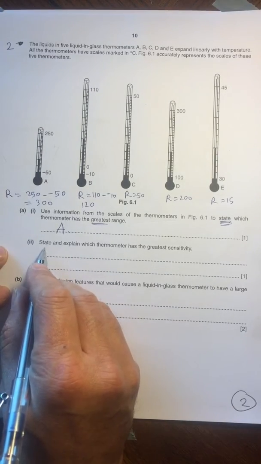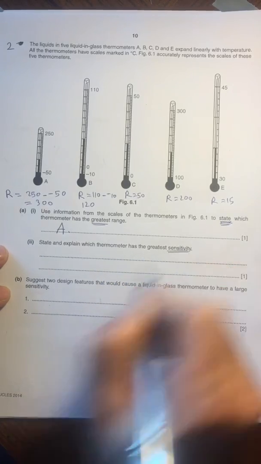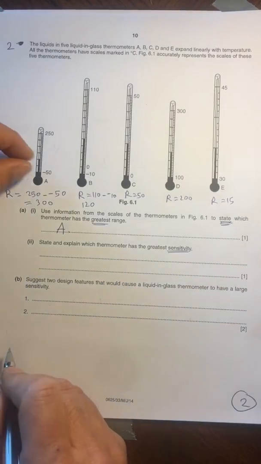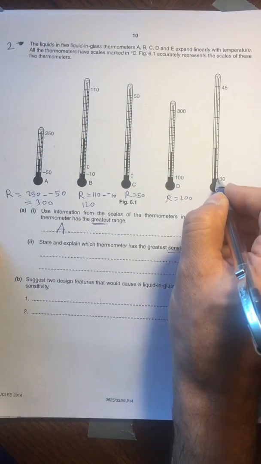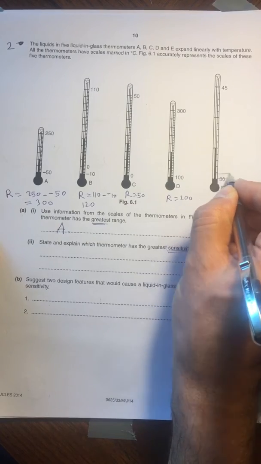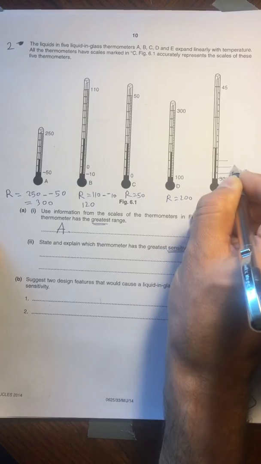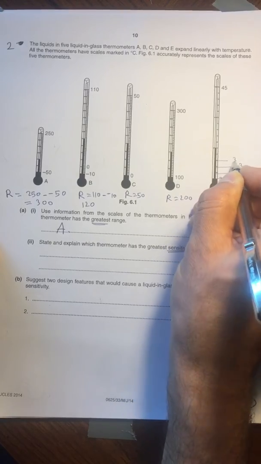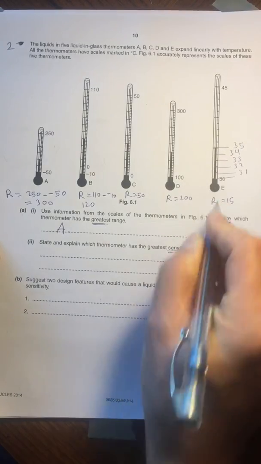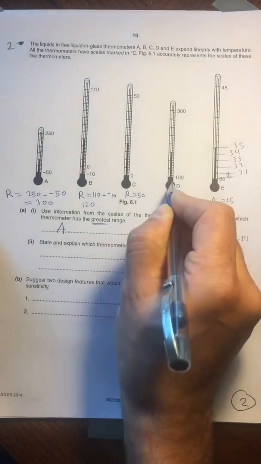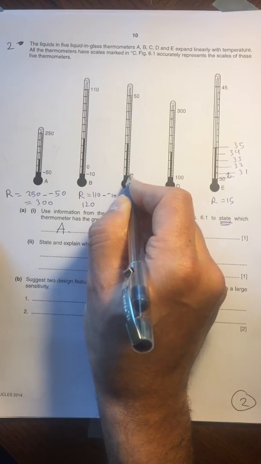Now state and explain which thermometer has the greatest sensitivity. Greatest sensitivity, we said largest degrees. Now look, do you see the difference from here to here? From here to here, from here to here, this is 30, this is 31, 32, 33, 34, 35. So the 1 degree is from here to here. While here, the 1 degree is tiny, this is the 1 degree, that's it.